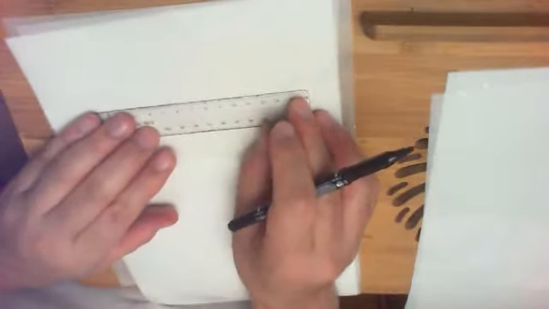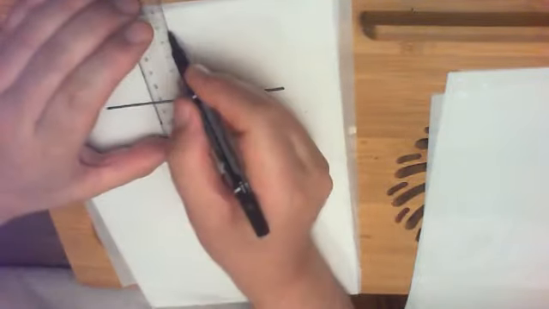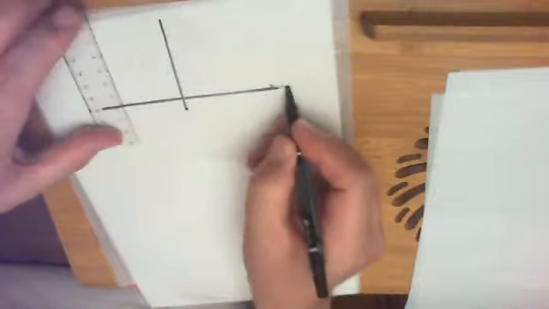Another problem, we want to draw e to minus x squared. We already draw y equals e to x squared. Now we need to draw e to minus x squared.